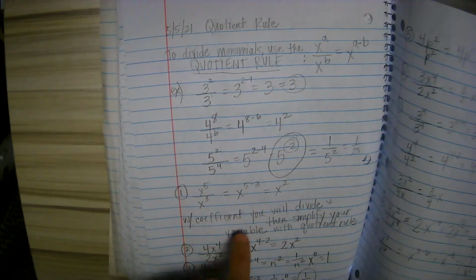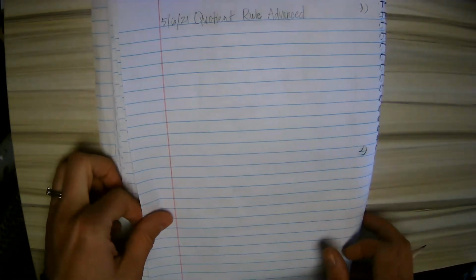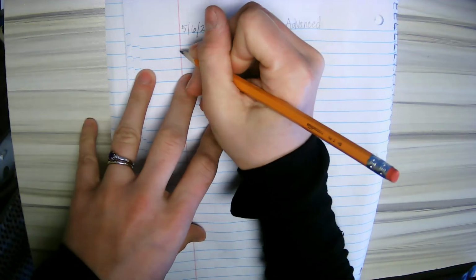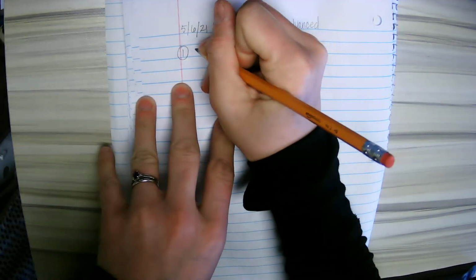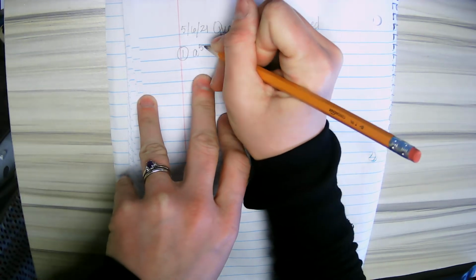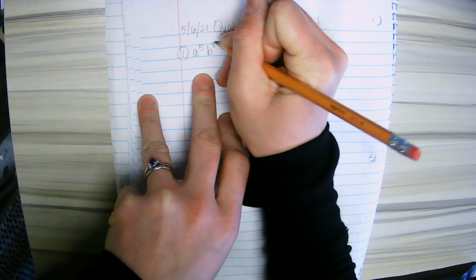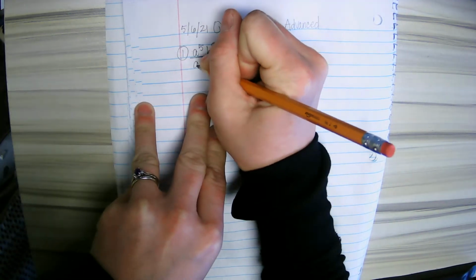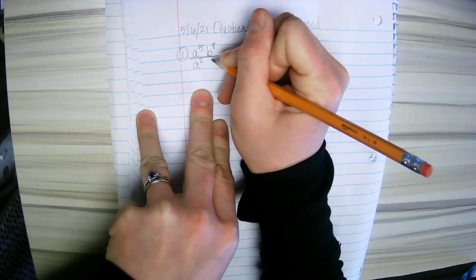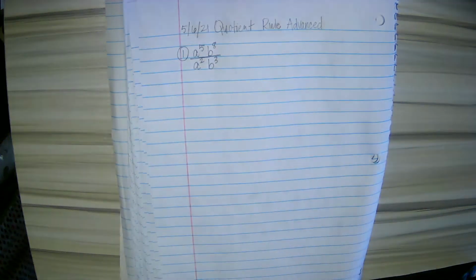So remember, with coefficients, you're going to divide and then simplify the variable with the quotient rule. So sometimes we'll have multiple variables, so let's get right to an example of that. a to the 5th power times b to the 8th power divided by a squared b cubed, or b to the 3rd power.